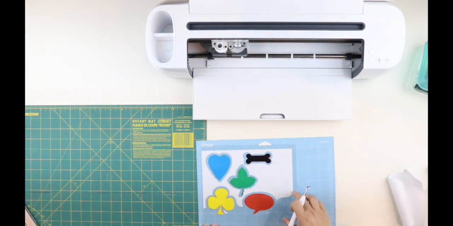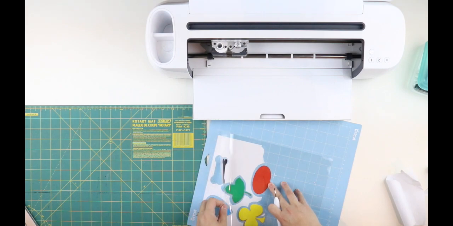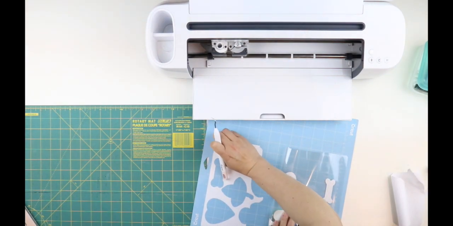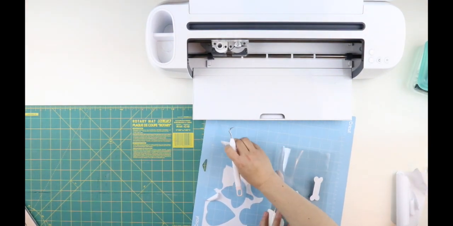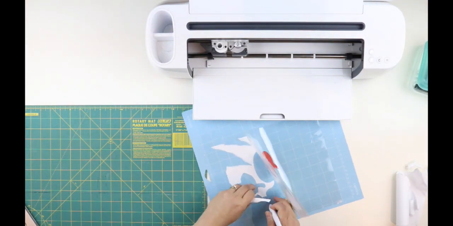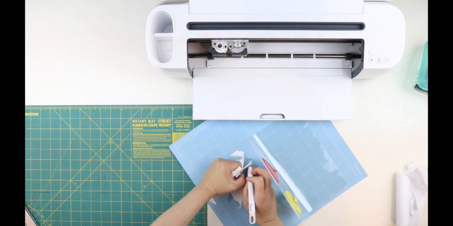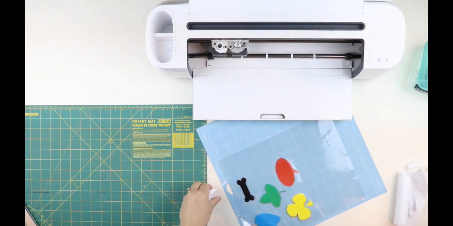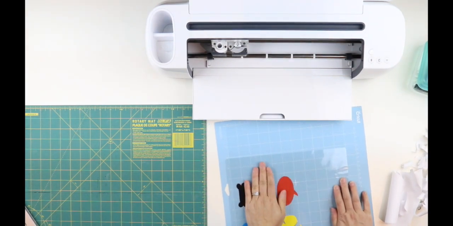And we're going to pull it back down so it stays, and then remove the other half. Awesome.